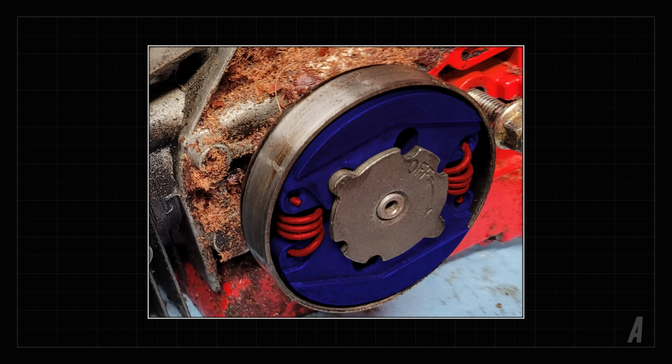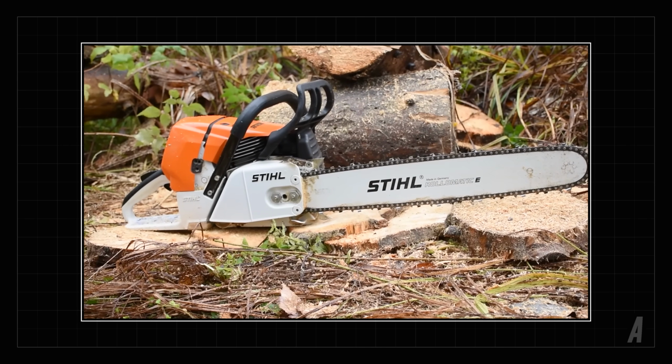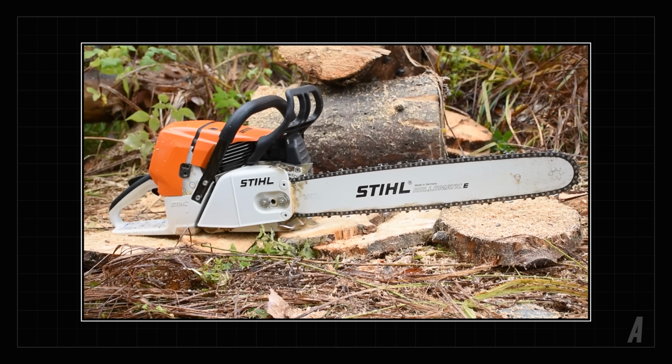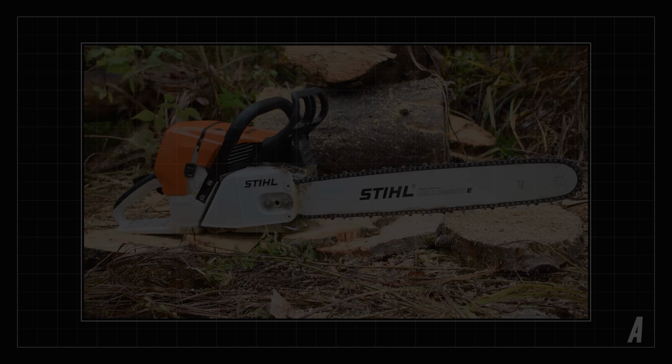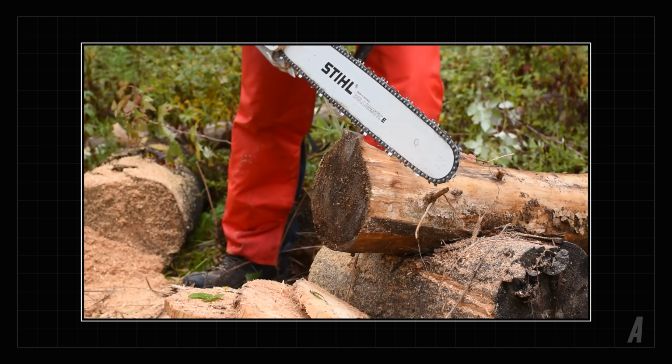When the assembly spins faster, the two weights are forced outwards, pressing up against the outer wheel, which couples the engine to the drive sprocket. This is what allows the chainsaw to idle without the chain spinning. The clutch also allows the chain to stop moving or bind without stalling the engine.